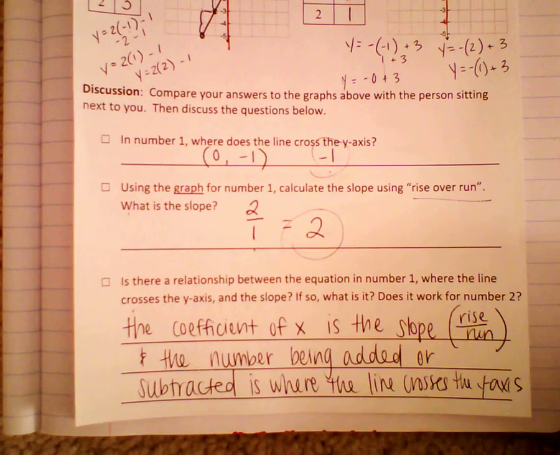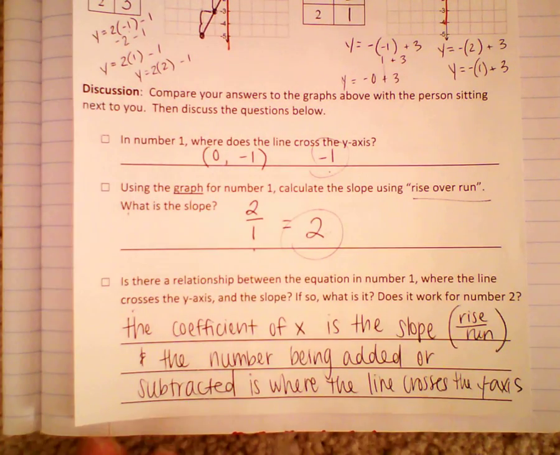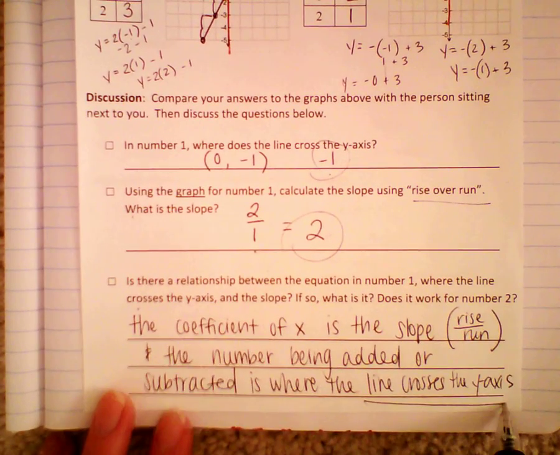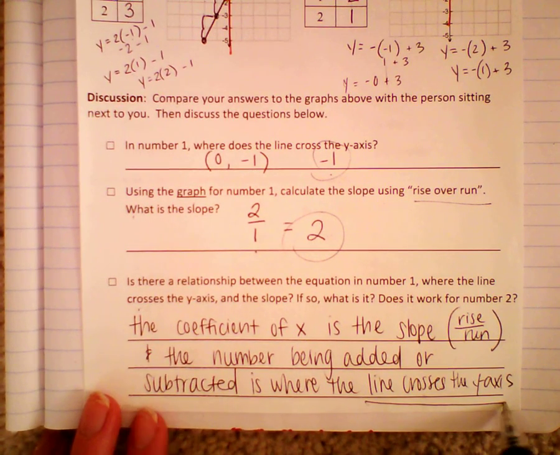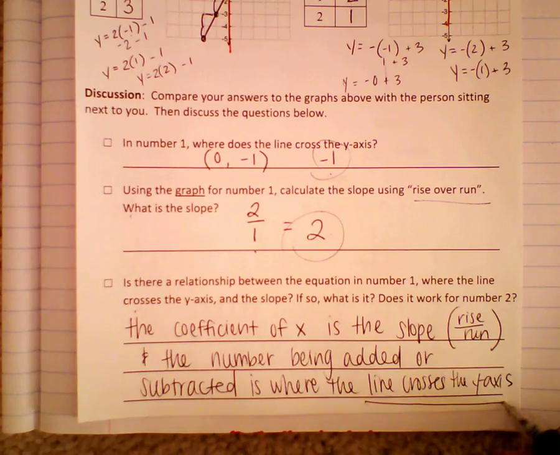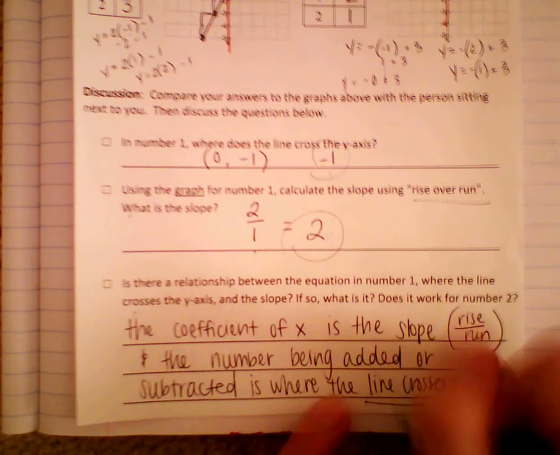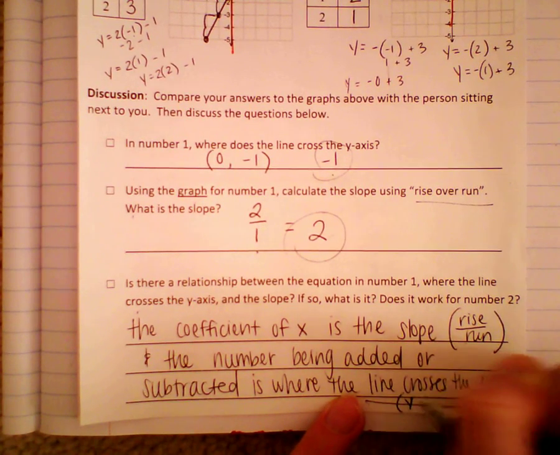Okay, bonus points. Who can remember what it's called when the line crosses the y-axis? The y... Oh, nice remembering. The y-intercept.